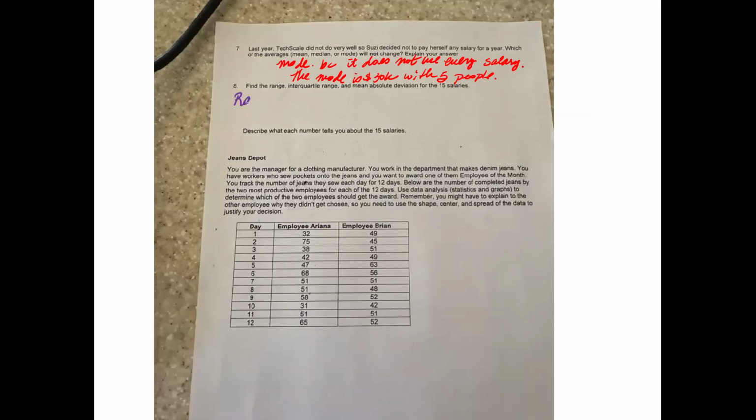Okay, so the range is the biggest number minus the smallest number. What's your biggest salary? $100,000.